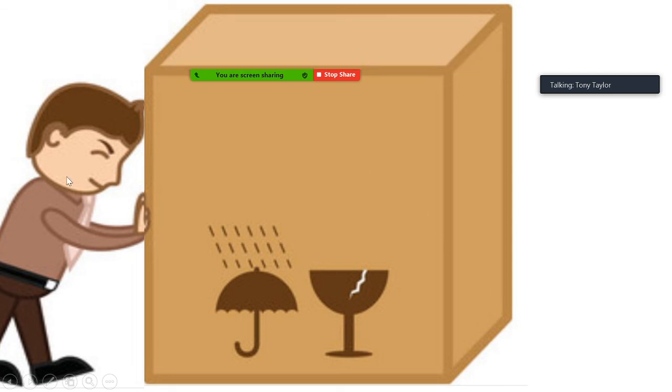So guys, imagine this kid here trying to push this really, really large box. Obviously, to push this box, he will have to put a lot of effort into it. It's just not enough for him to push on it with little strength.